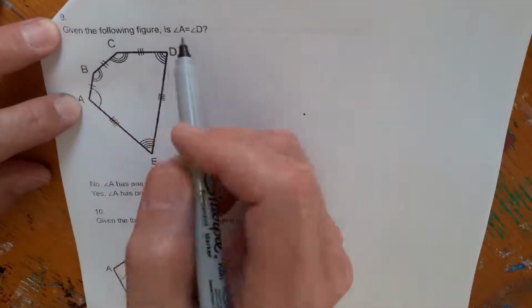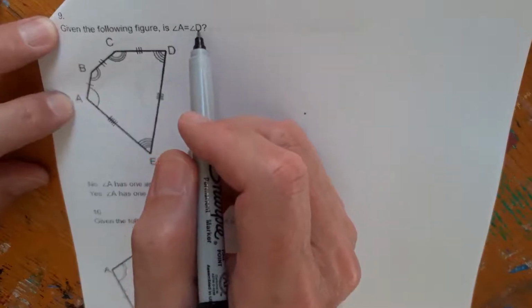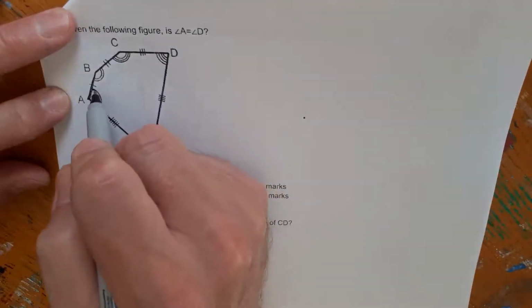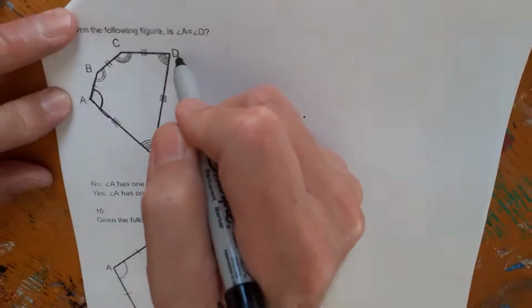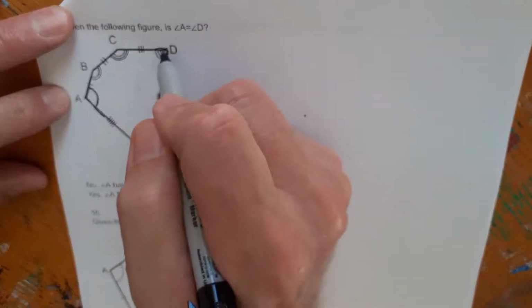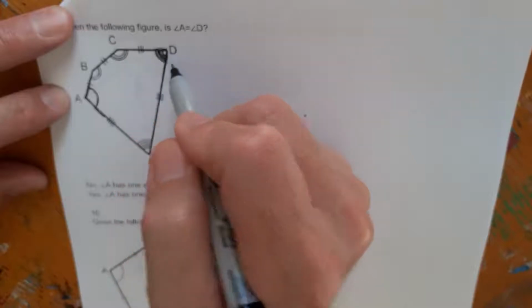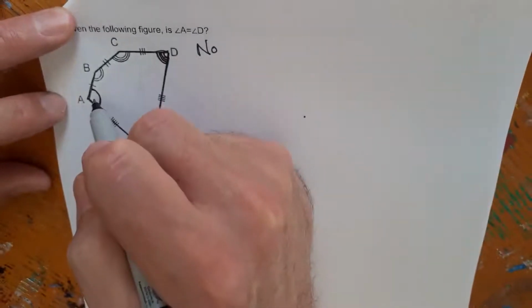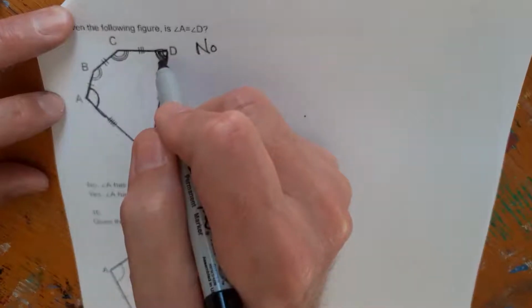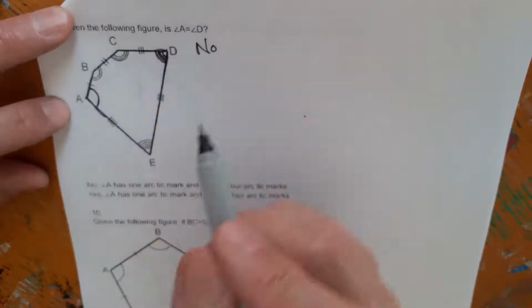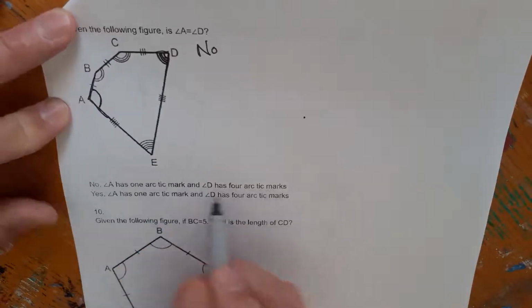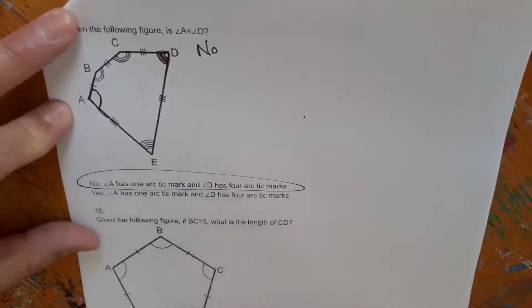So given the following figure, is angle A equal to angle D? So let's look at A. This is A right here. It's got 1 tick mark. Let's look at angle D. It's right here. It's got 1, 2, 3, 4 tick marks. No, they're not equal. This is one measure, and this is some other measure. All right, so no, angle A has 1 tick mark, and angle D has 4 tick marks. That tells us they're different measures.